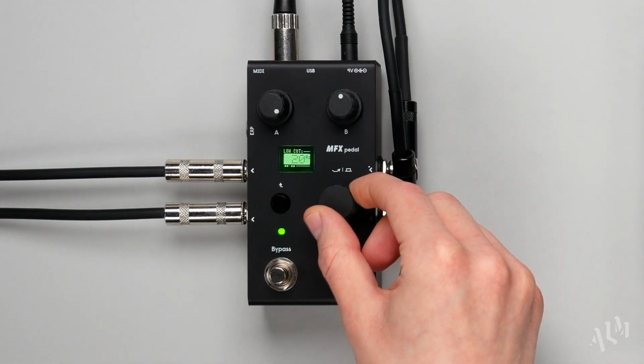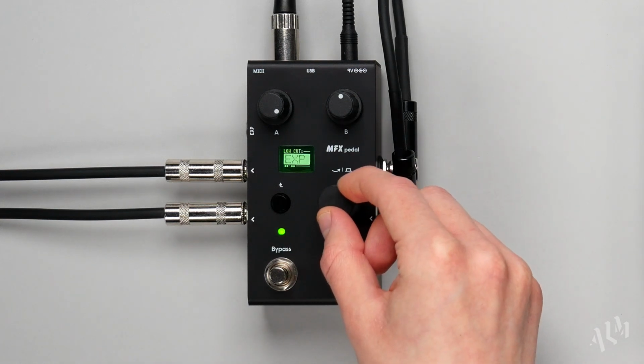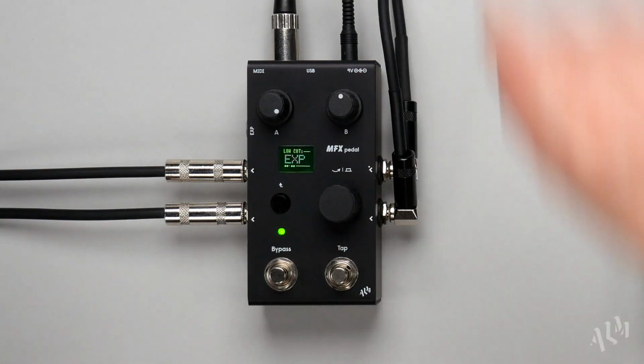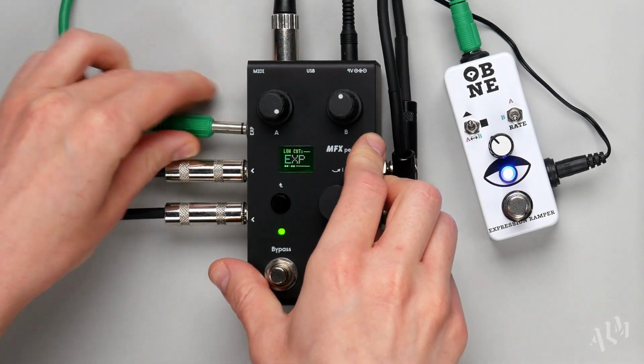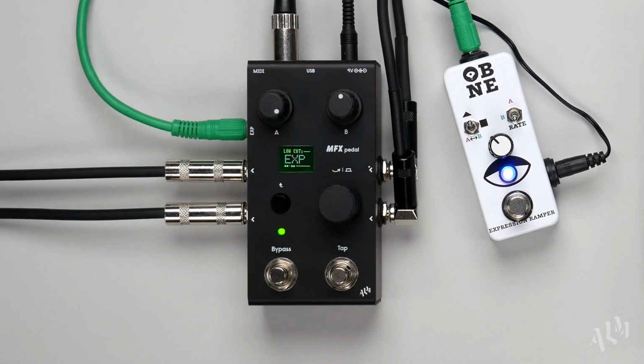Scrolling past A and B, we can also assign the expression input to externally control effect parameters. Once a compatible expression or LFO pedal is connected, the incoming modulation will be displayed via a small bar graph at the right of the screen.